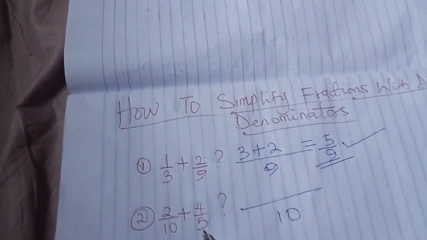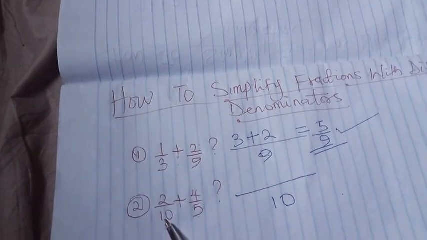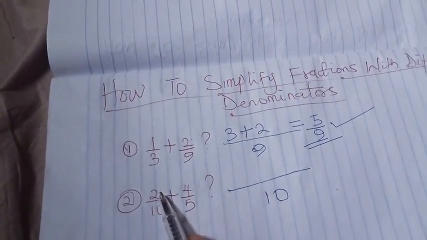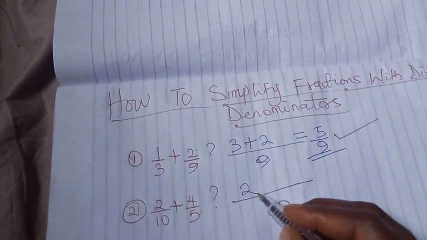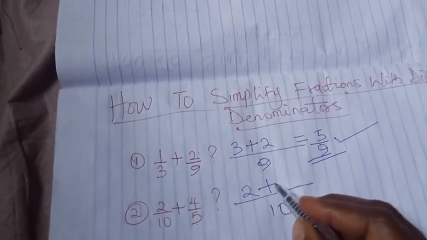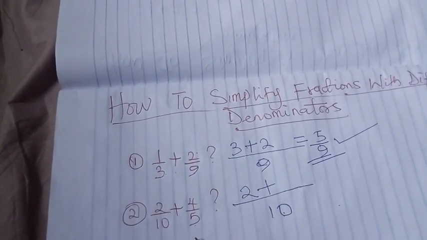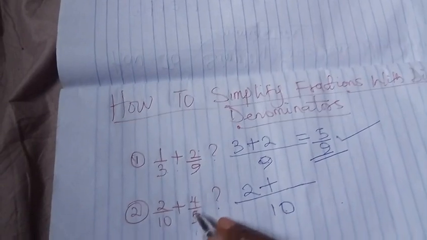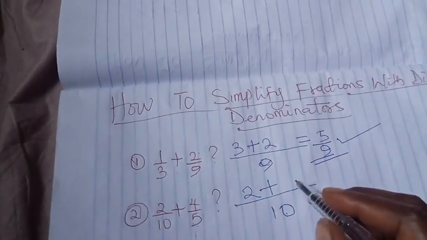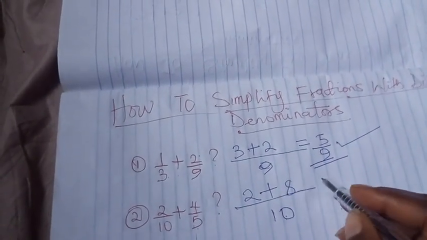10 divided by 10 is 1. 1 multiplied by 2 is 2. We add our addition sign. 10 divided by 5 is 2. 2 multiplied by 4 is 8.